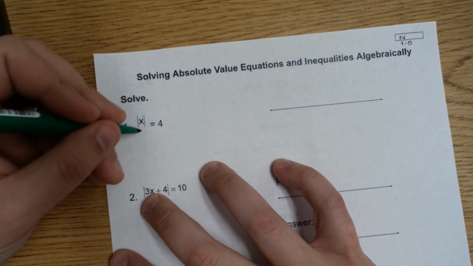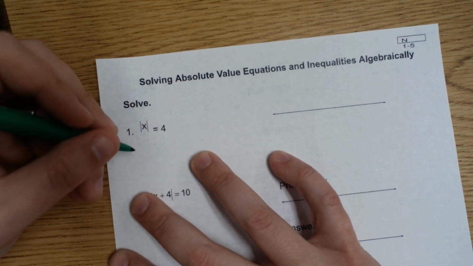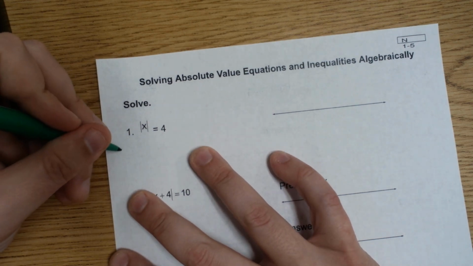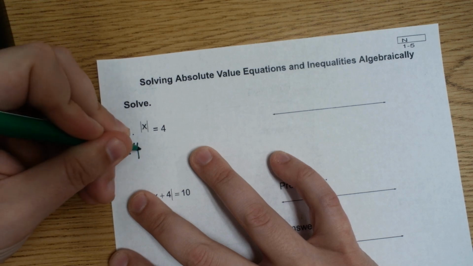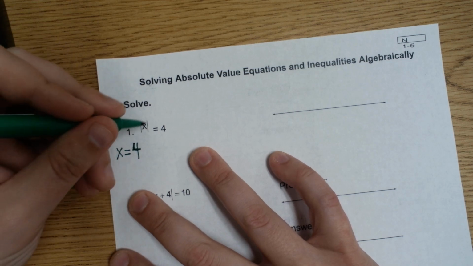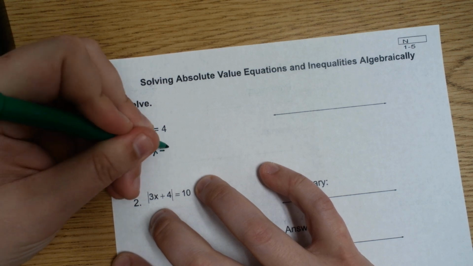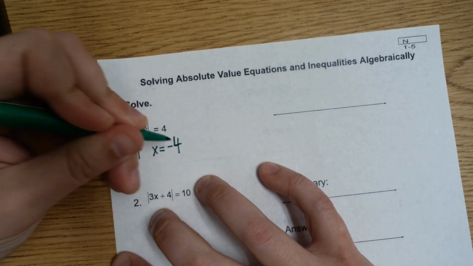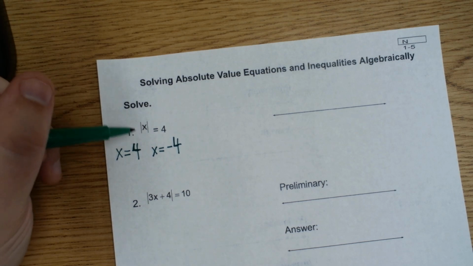Knowing that if I put a 4 there, the absolute value of 4 is 4, my first one is x equals 4. Then x can also equal negative 4, and the absolute value of that is going to end up as 4.